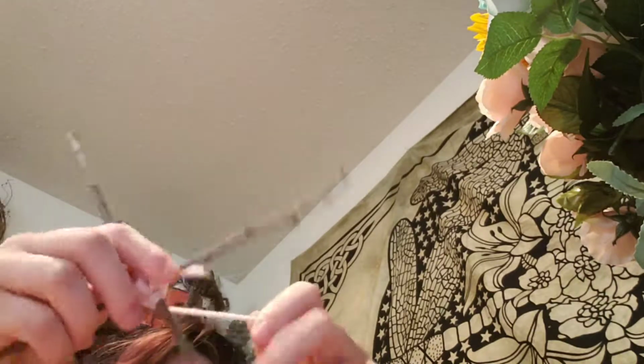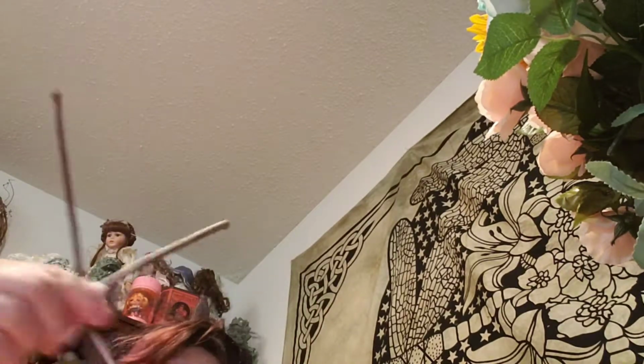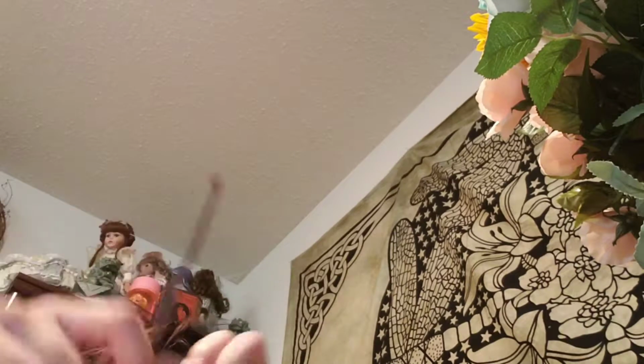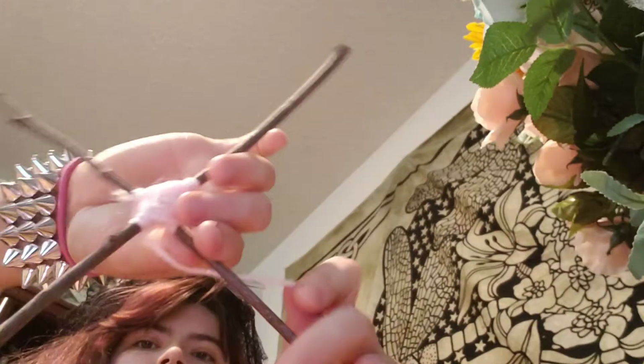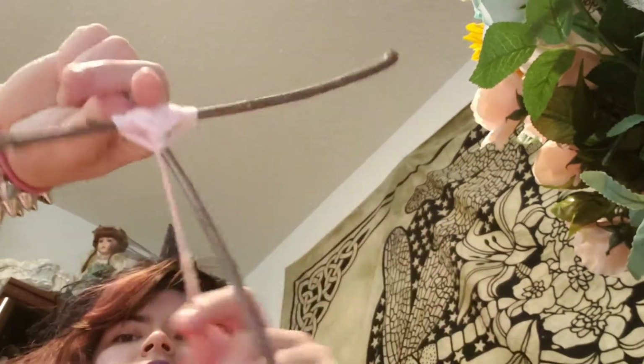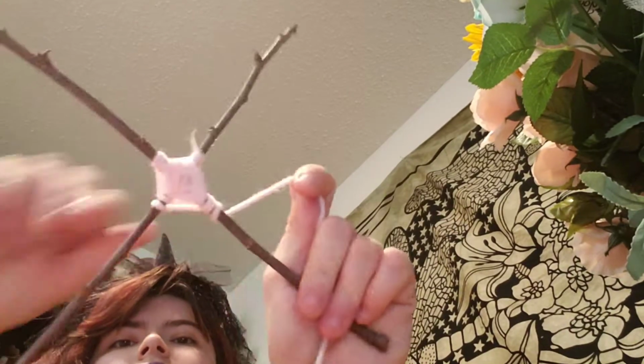You're literally just going to keep wrapping and wrapping. You're just going to keep going, and on this side it looks kind of messy. On this side, it looks really good. So you're going to keep wrapping that, where it's wrapping around each stick once and then moving forward. And you can mix it up to get different patterns. You can switch colors and just tie the string as it is.